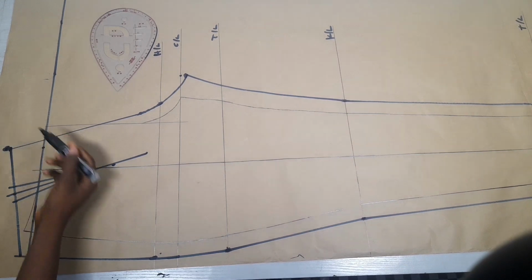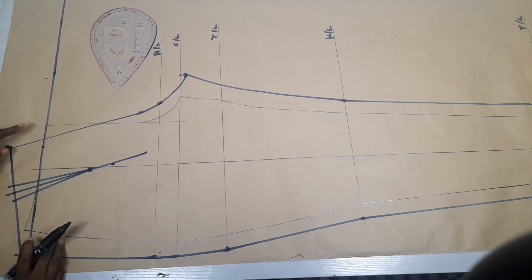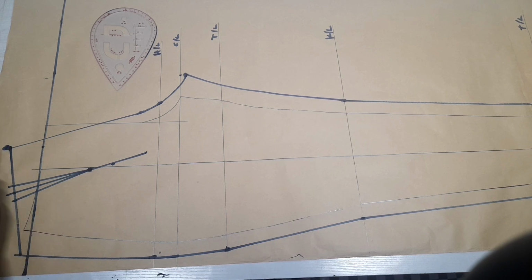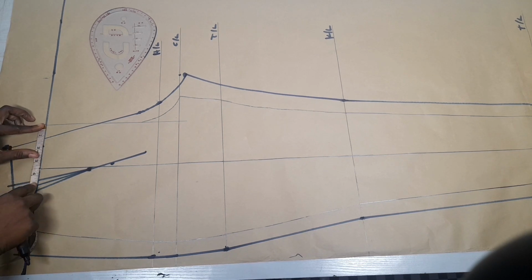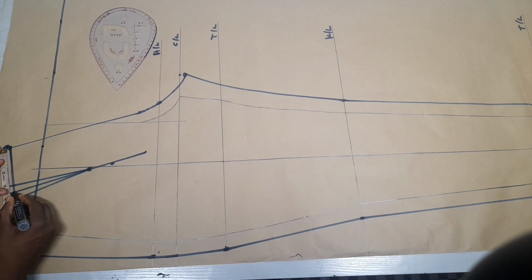So what I did, I measured what I have from here to here. After I measured it out, what I have here was 3.5. So I also measured from here to here 3.5 to get this center line.